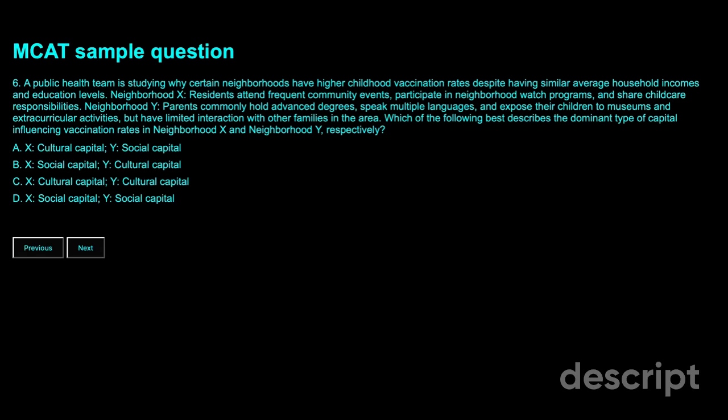For neighborhood X, each member knows many other members and they help each other as they can. So that's a sign of social capital, right? But for the next neighborhood, they're not necessarily as connected to each other, but each member is highly skilled and highly knowledgeable. So we can go for answer choice B.